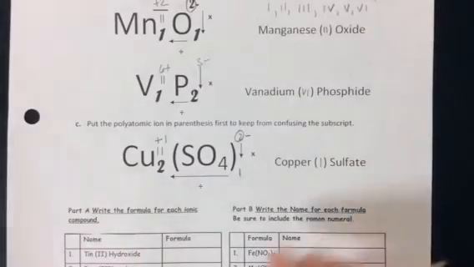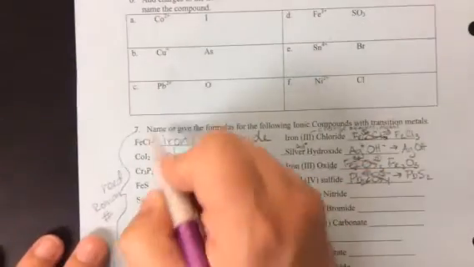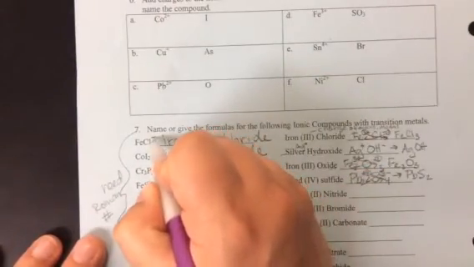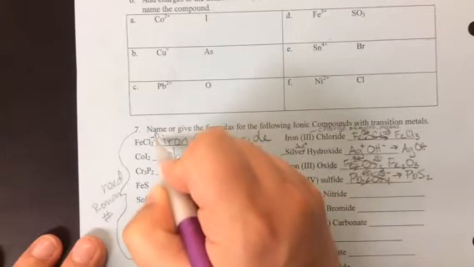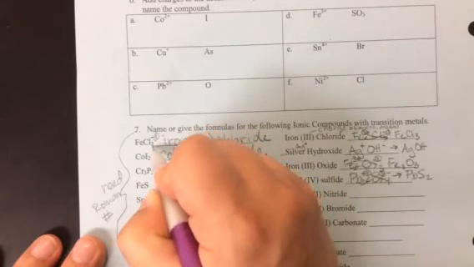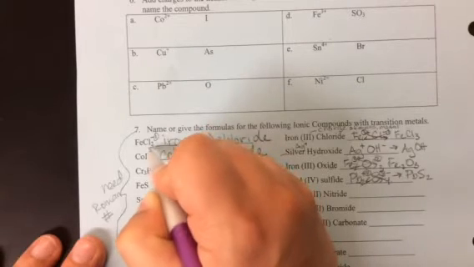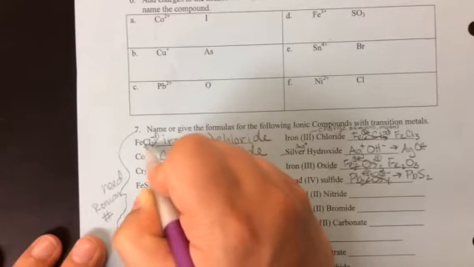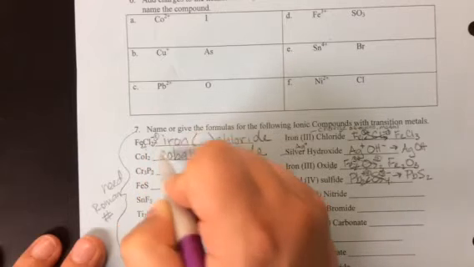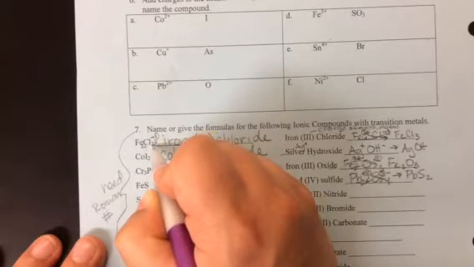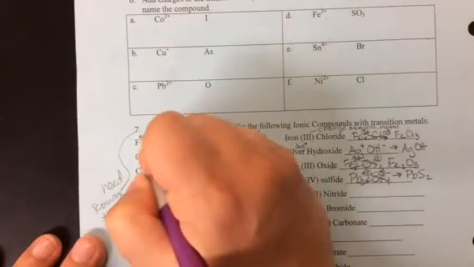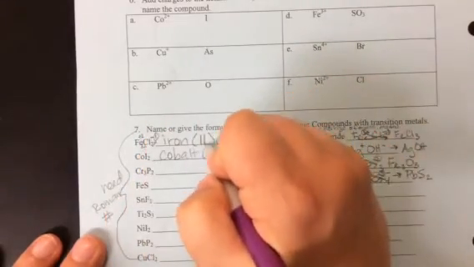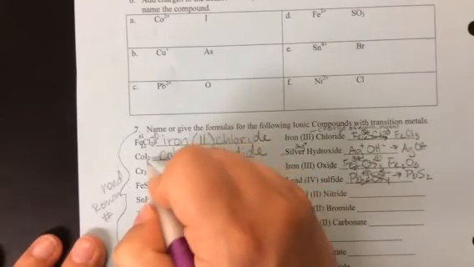So let's bring this back to what we were working on before. Remember, I need to write in this charge. So this is negative 1. So I'm going to take the 1. 1 times 2 is 2. So I'm going to multiply these and then divide by this invisible subscript. So 2 times 1 is 2, divided by the 1 means this is plus 2. So this is iron 2 chloride.